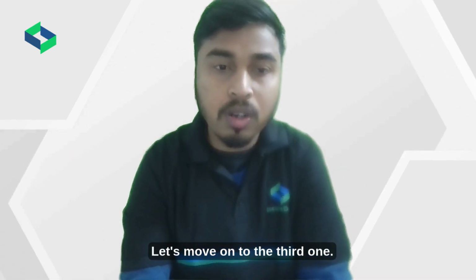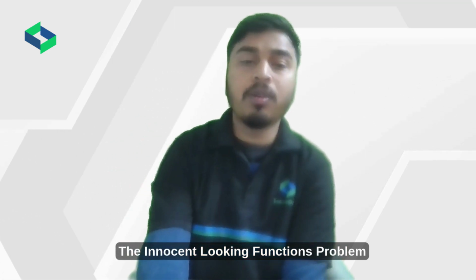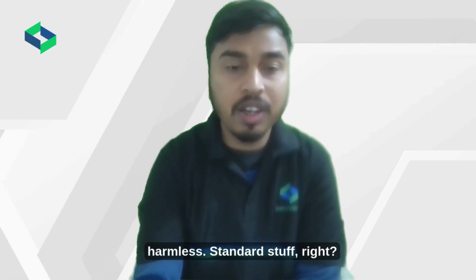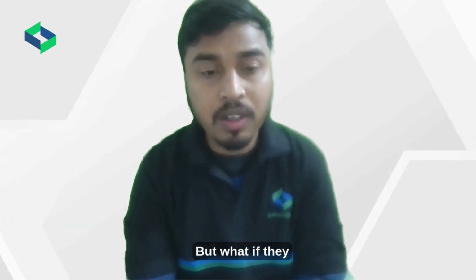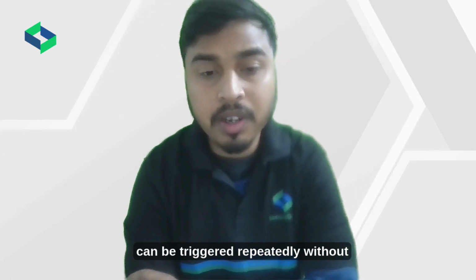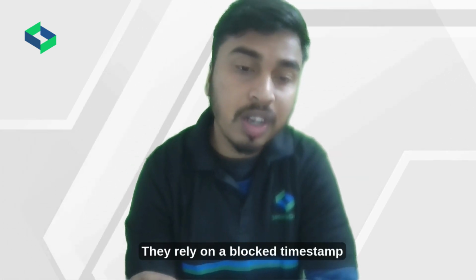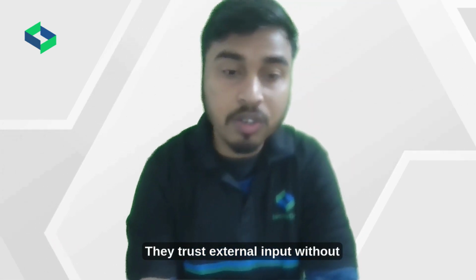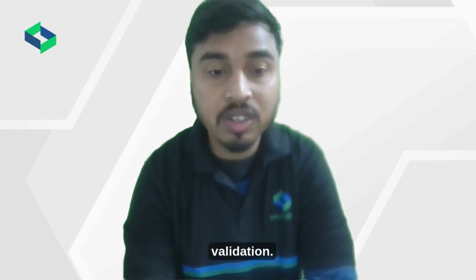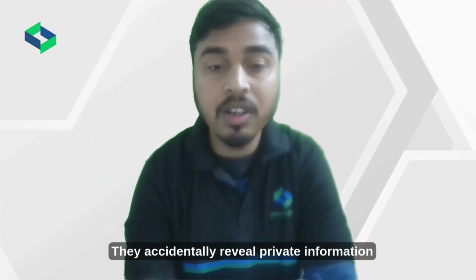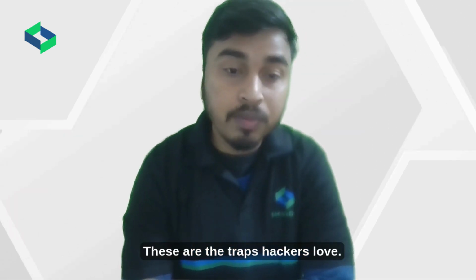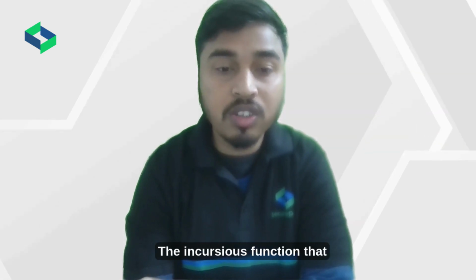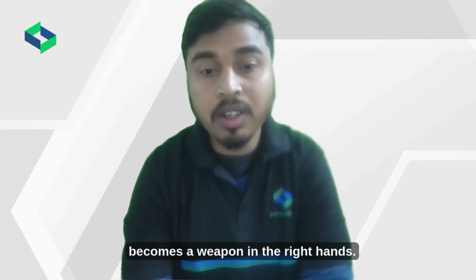Let's move on to the third one, the innocent-looking functions problem. Some functions look completely harmless, standard stuff, right? But what if they can be triggered repeatedly without cooldown? They rely on block timestamps that can be manipulated. They trust external input without validation. They accidentally reveal private information through events. These are the traps hackers love. The innocuous function that becomes a weapon in the right hands.